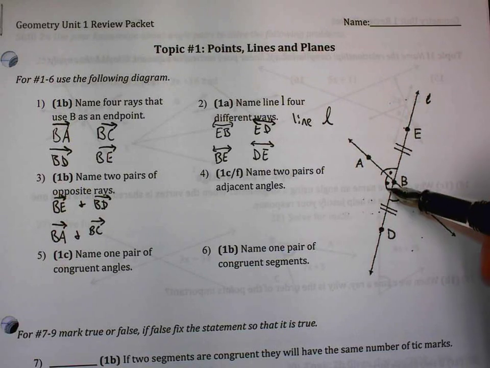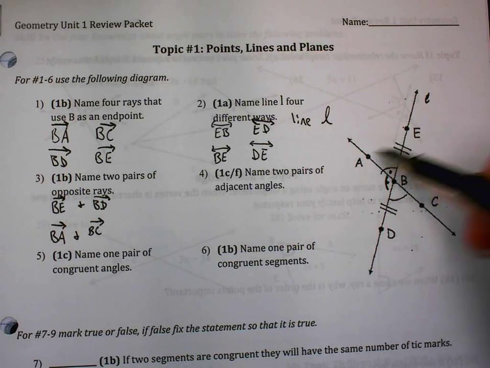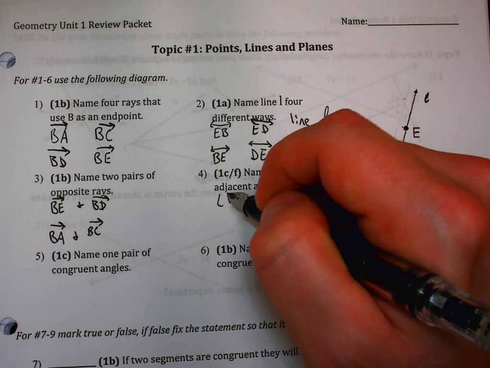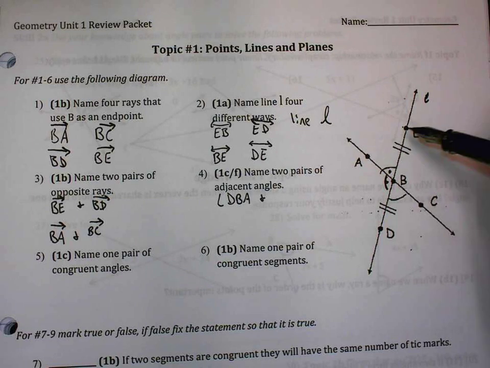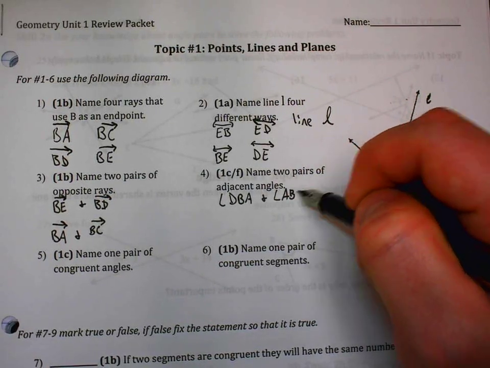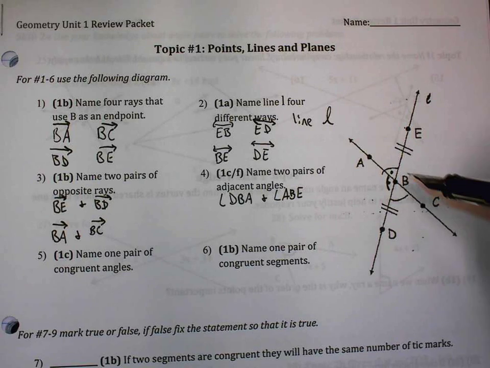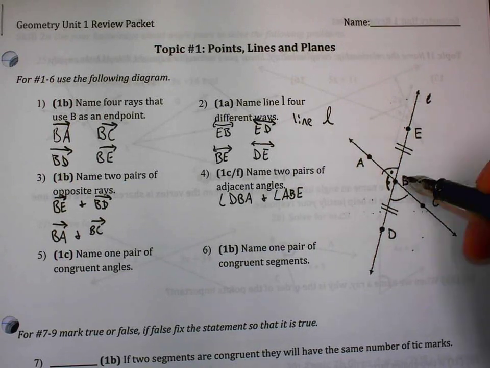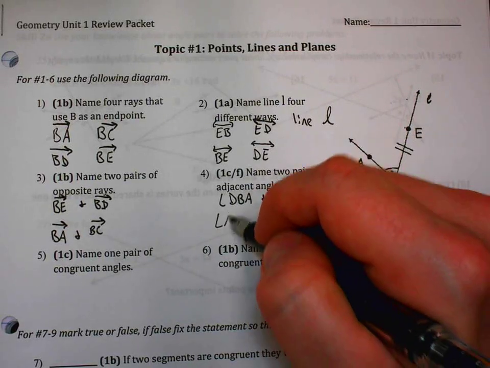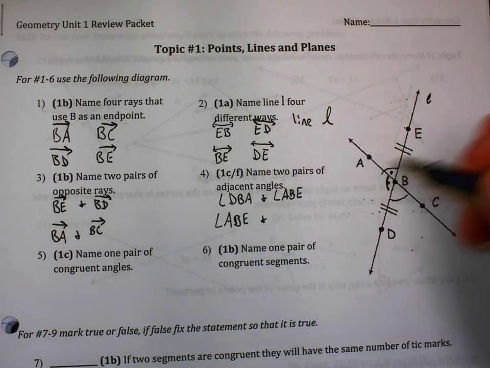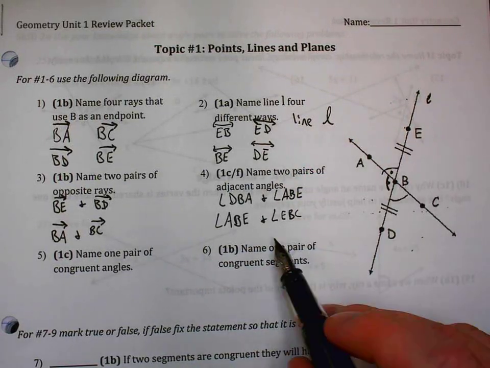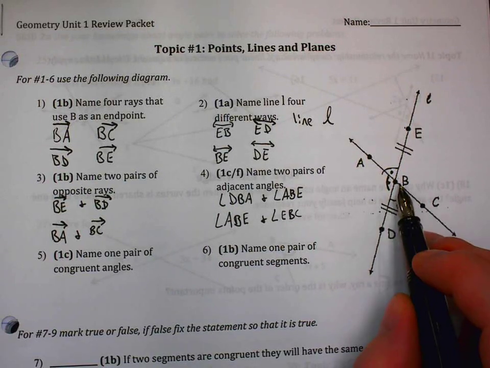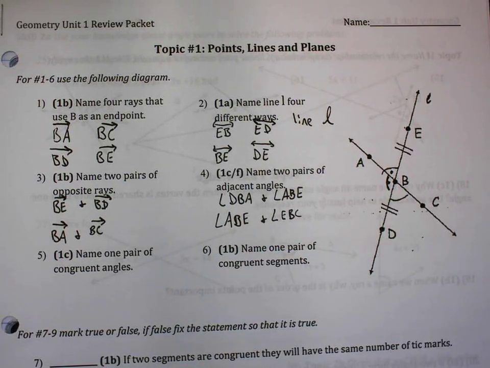So this one right here, we could name DBA. And the second one would be ABE. To name a second pair of adjacent angles, I can just pick the one that's next to this, which would be EBC. So I'll start with the ABE from earlier and add EBC. When naming an angle, we use the angle symbol, as well as put the vertex in the middle and the 2 other points on the outside.